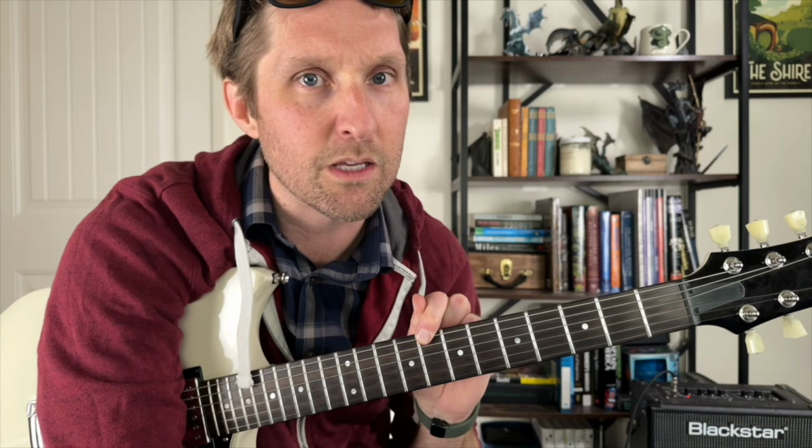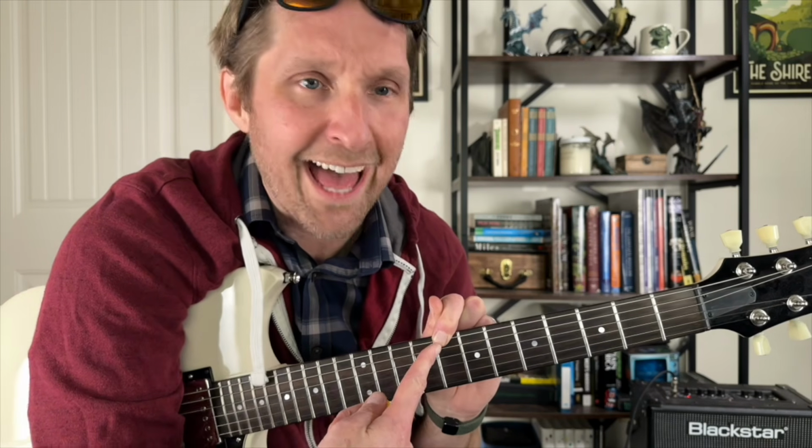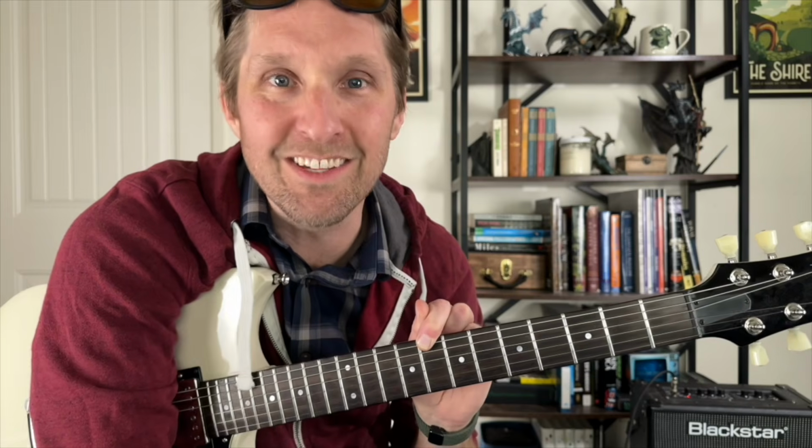Oh, you've got to be kidding me. Guys, crazy 8. The 8th fret is a C note. How can it be a B sharp and a C at the same time? It just is. I know. To quote Monica Geller, I know.